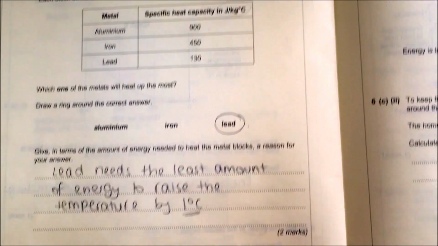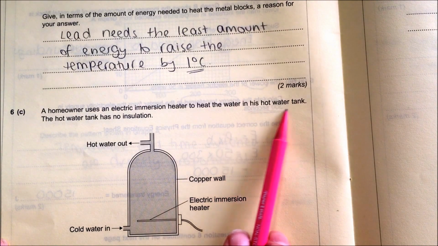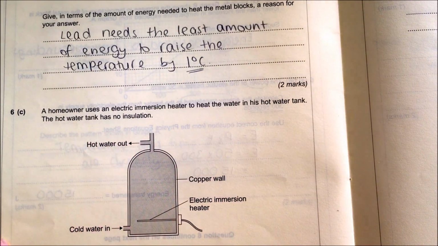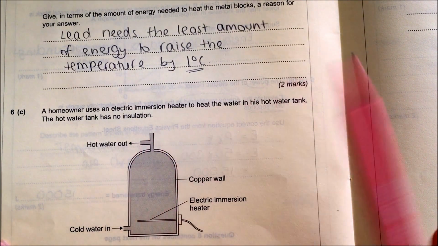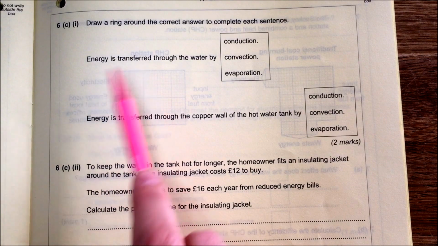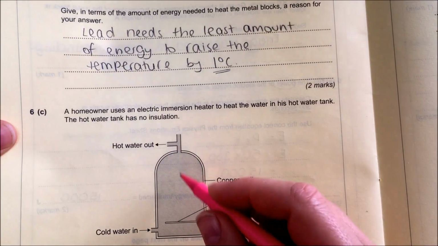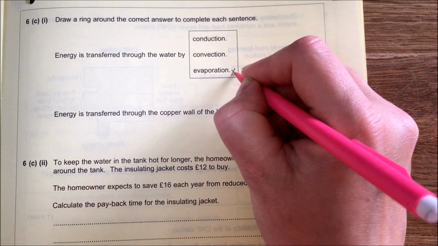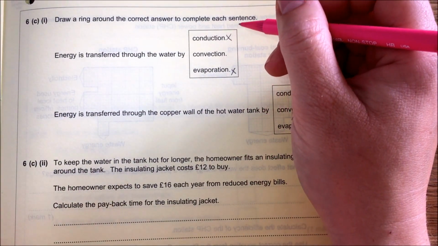Right, a homeowner uses an electric immersion heater to heat the water in his hot water tank. The hot water tank has no insulation. So see, cold water in, the electric immersion heater, copper wall and heat out at the top, or hot water out at the top. Draw a ring around the correct answer to complete each sentence. Energy is transferred through the water by conduction, convection or evaporation. Well, I'm still getting water in and out, so I'm not evaporating anything, so it's not going to be that one. I can't do conduction because conduction has to be a metal, so things don't move.